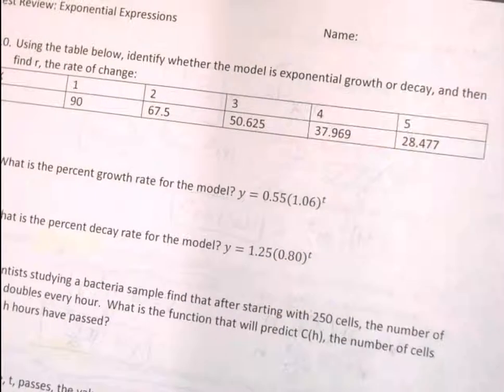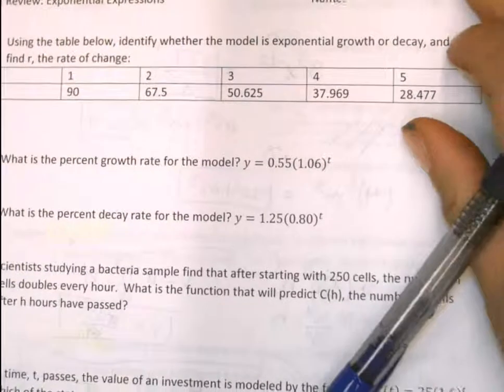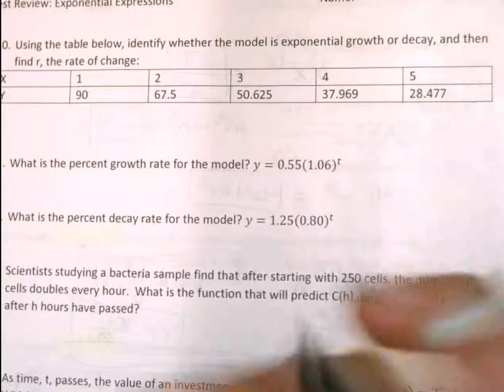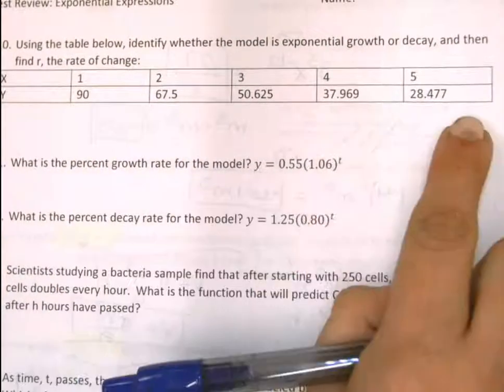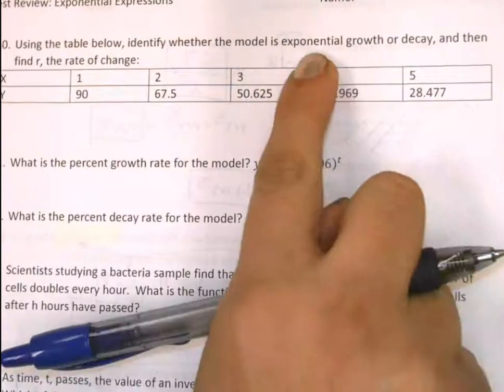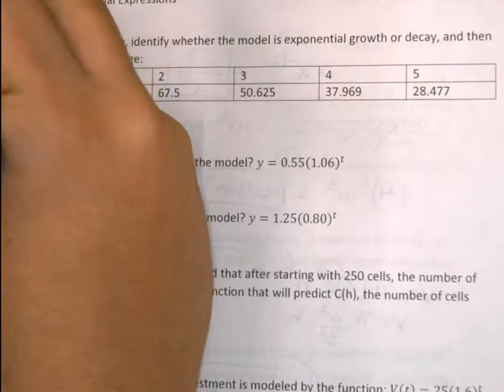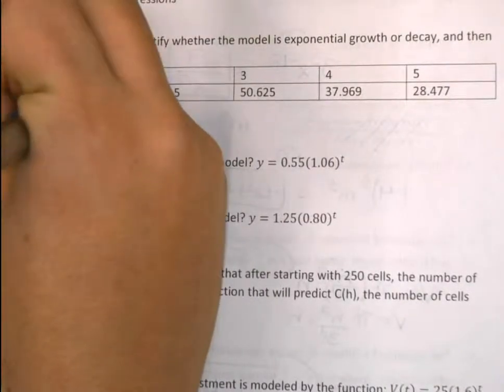Moving on, this one wants us to decide if it's growth or decay, and it wants us to find the rate of change. So if I notice, all my numbers keep getting smaller, and my only 2 choices are growth and decay. So this one is going to be an exponential decay.